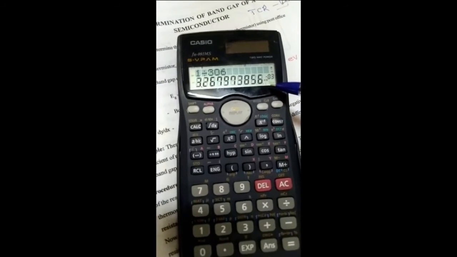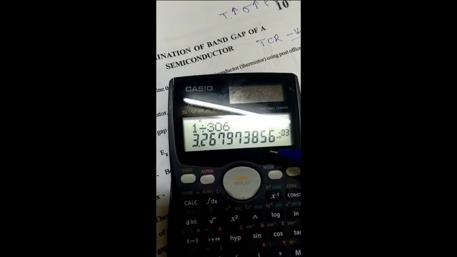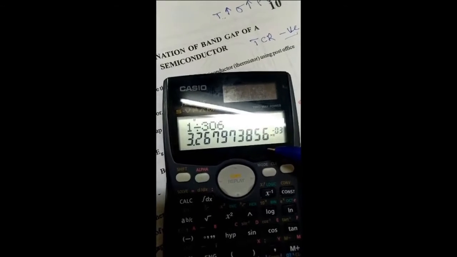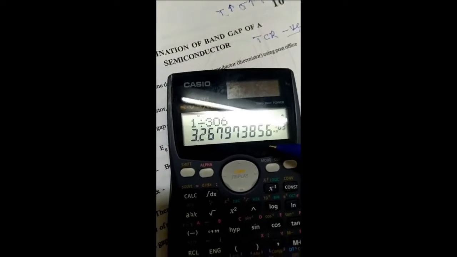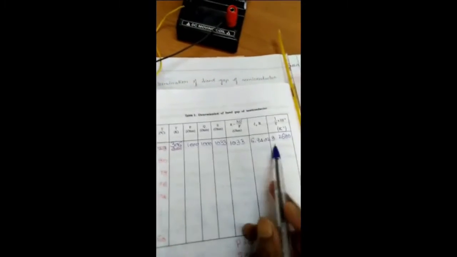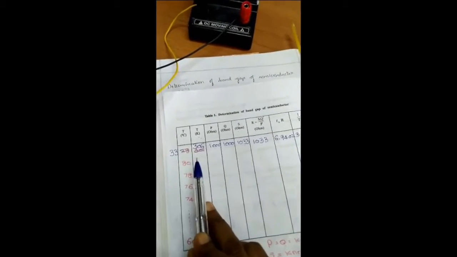That 10 power minus 3 is already written in the column head of the last column. So no need to bother about that 10 power minus 3. Let us take the numerical value alone, that is 3.2679. Since the fifth digit is 7, let us take this 79 as 80. So our value for 1 by T is 3.2680. So we have completed the determination of resistance at room temperature.